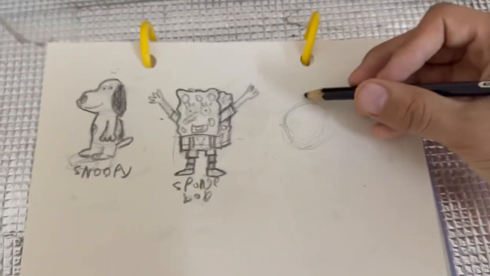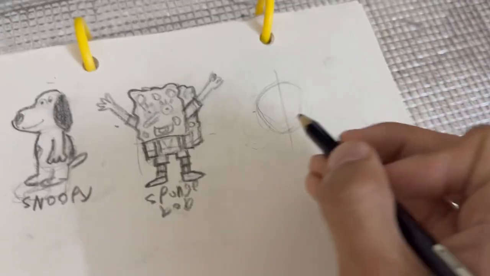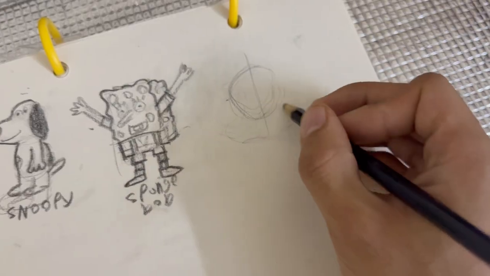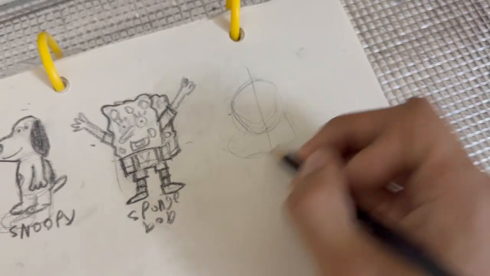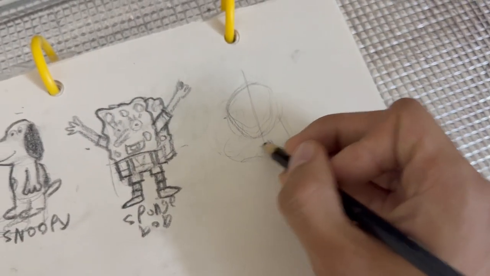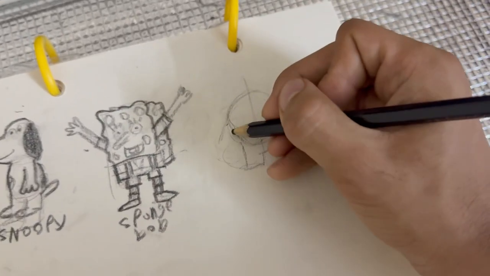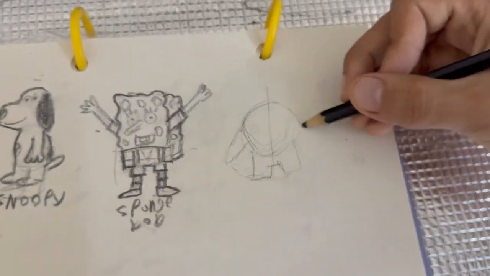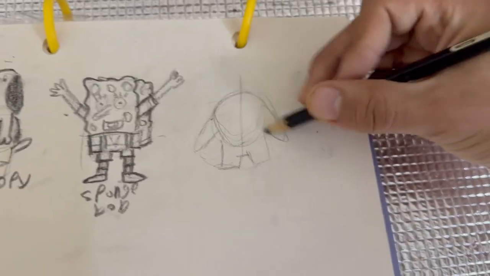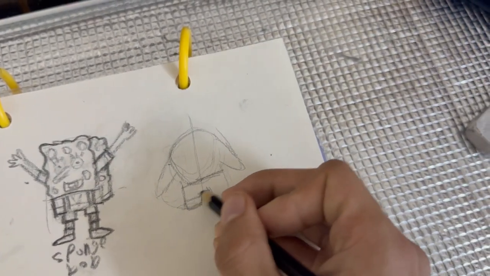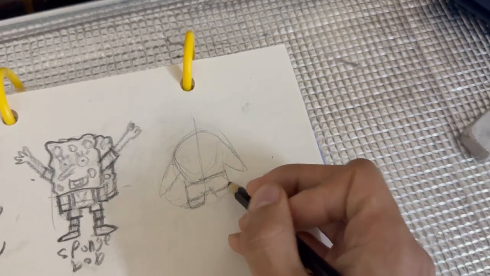So now that you've got your circle, you're going to divide it. And you're basically going to see this part. It's a big image. And you're going to actually do like this. And just like this. Patrick is a very easy character to draw, so it might be more accurate than SpongeBob.